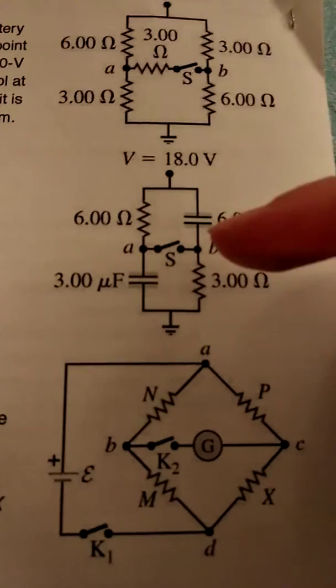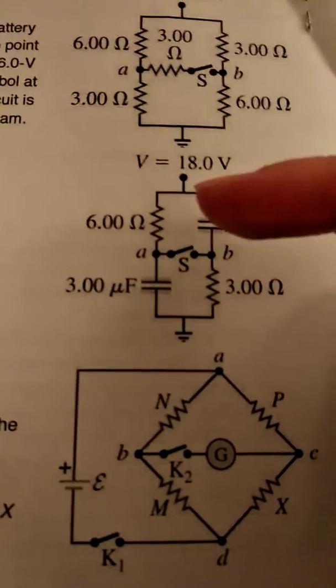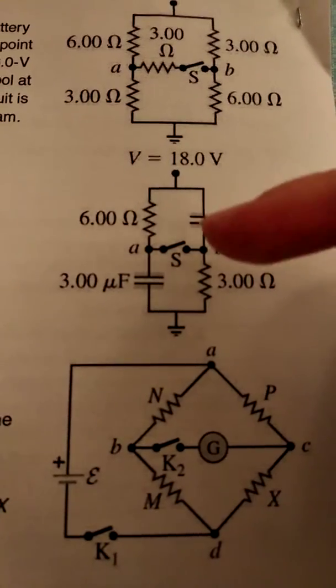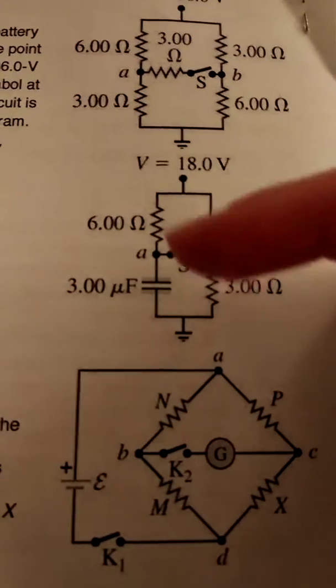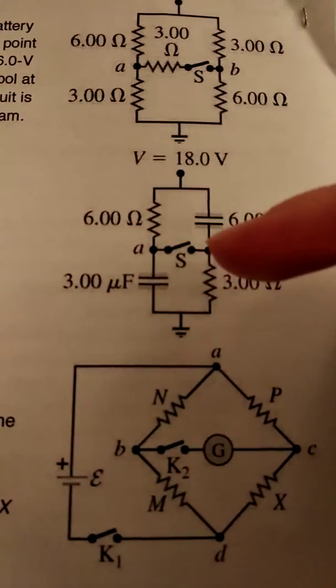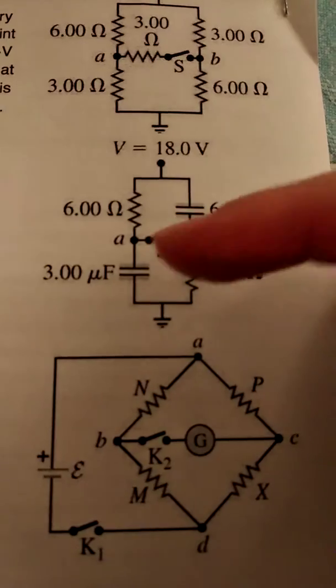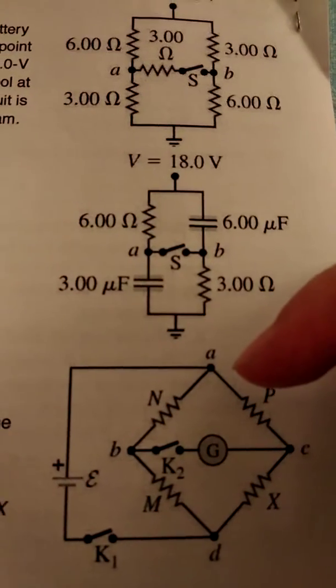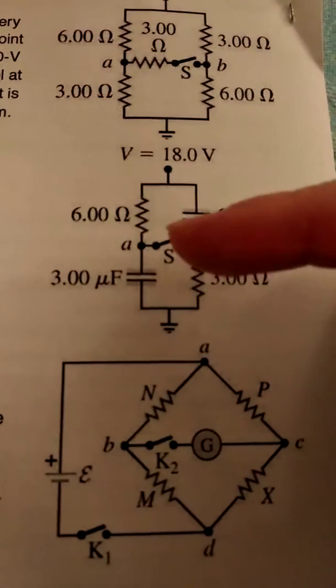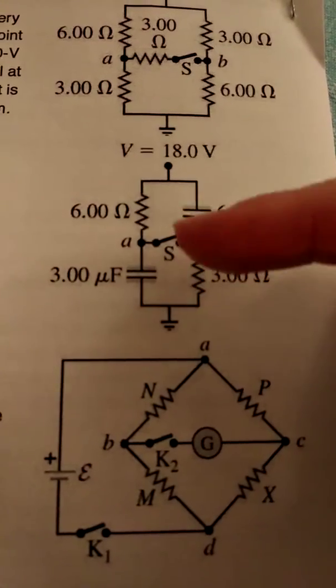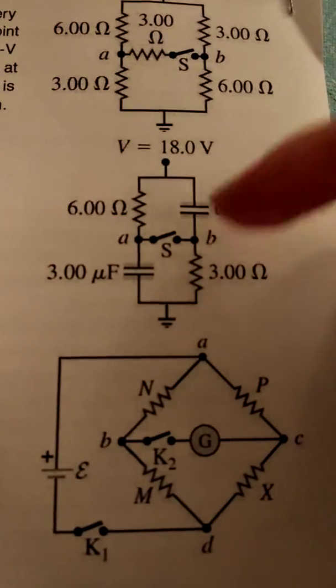If you were to think of voltage as water pressure, imagine you have this wall right here, and you have some tubing with a little bit of resistance. If this switch were to be open, then all the pressure goes onto the wall.